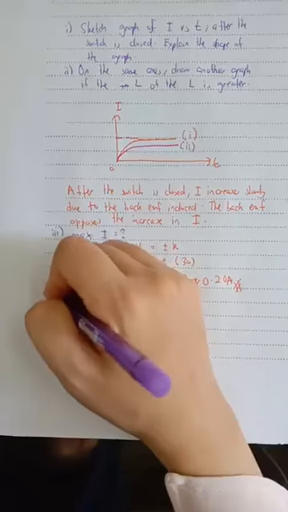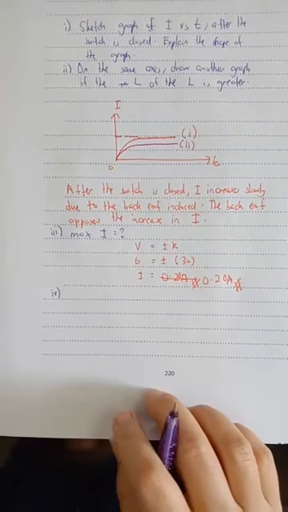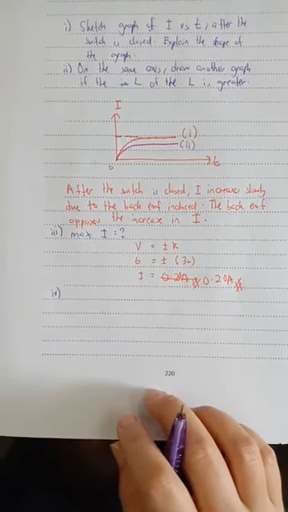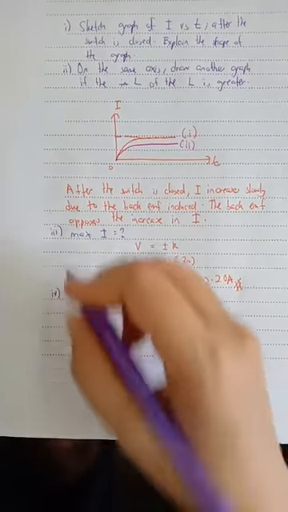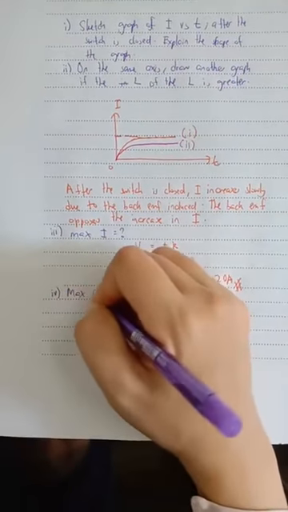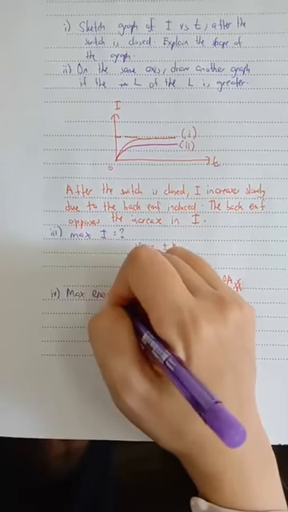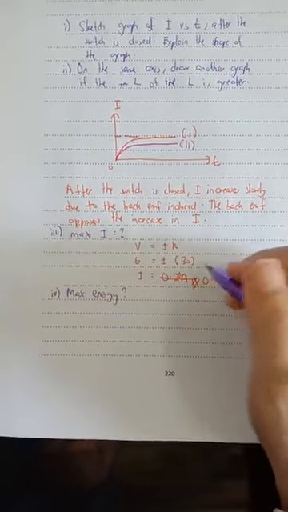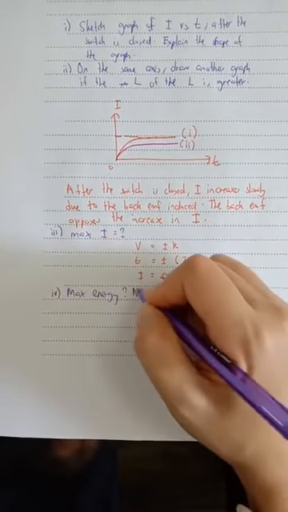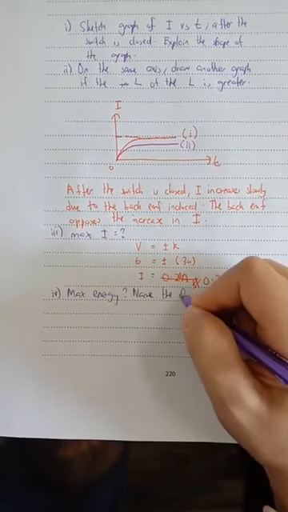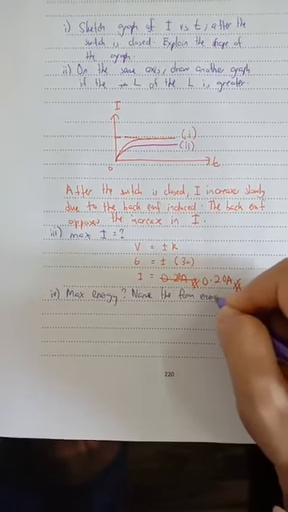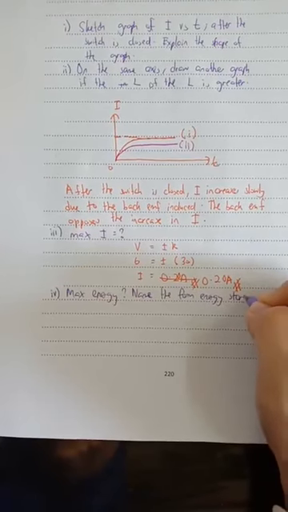Number 4. What is the maximum energy stored? Then name the form of energy stored.